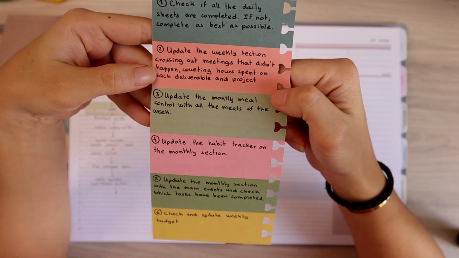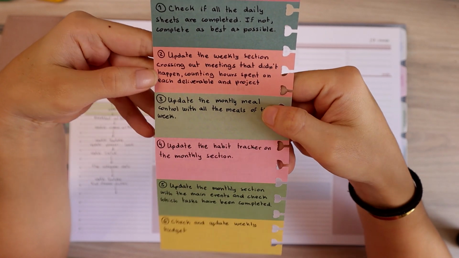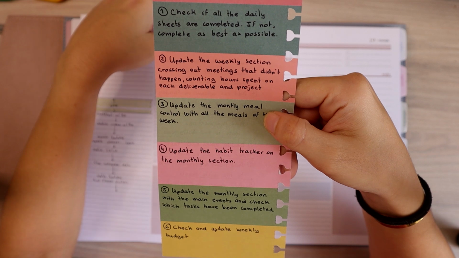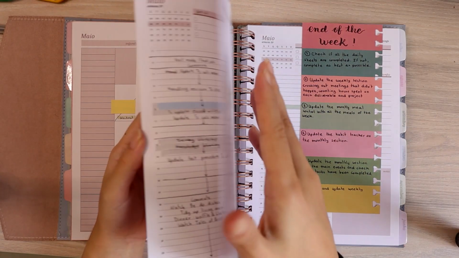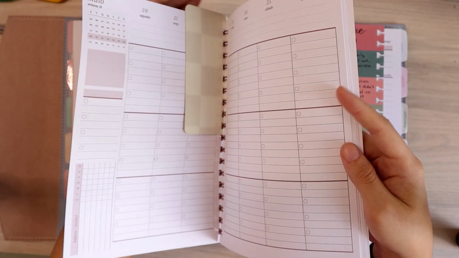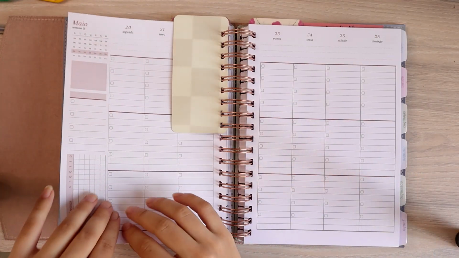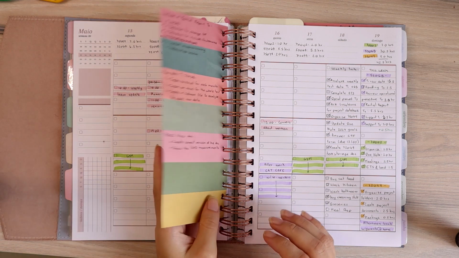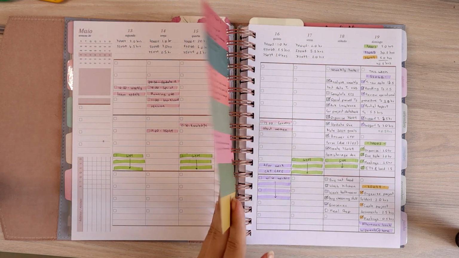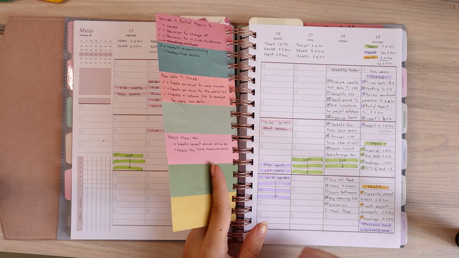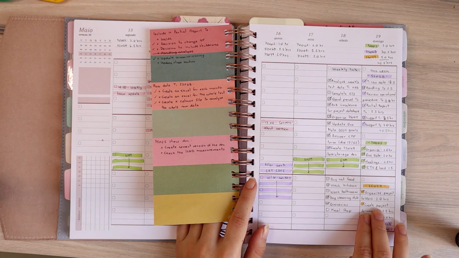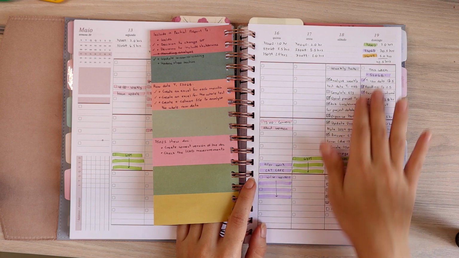Then we need to update the weekly section, crossing out the meetings that didn't happen and counting the hours spent on each deliverable and project for my work. So let's go over the weekly. So it was this previous week. As you can see here, I already updated that, so I have on top the hours I spent on each project and also what I did for each project here on Sunday.